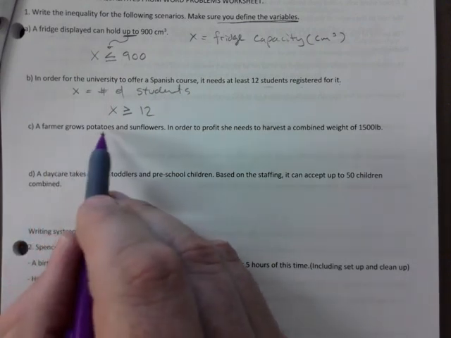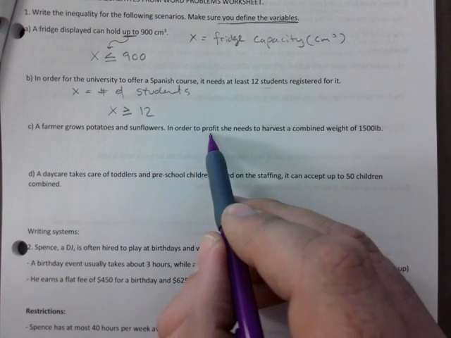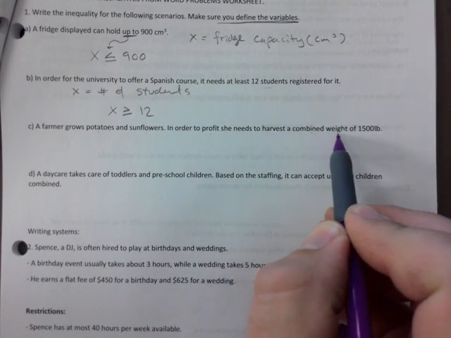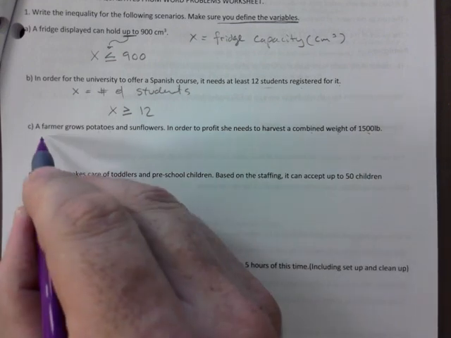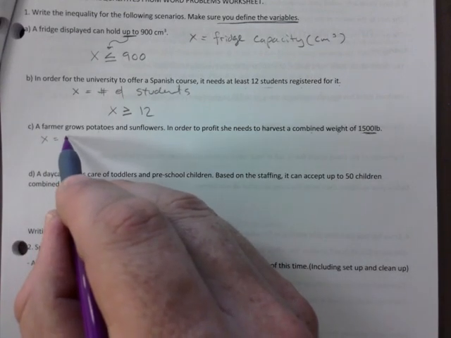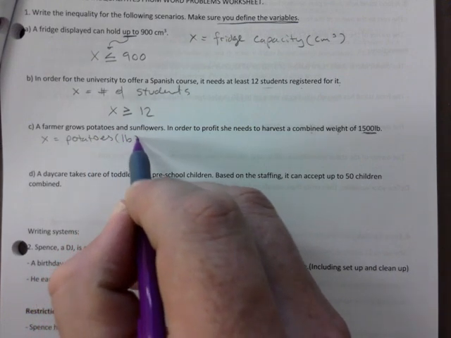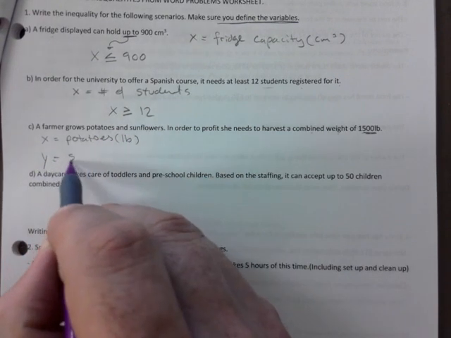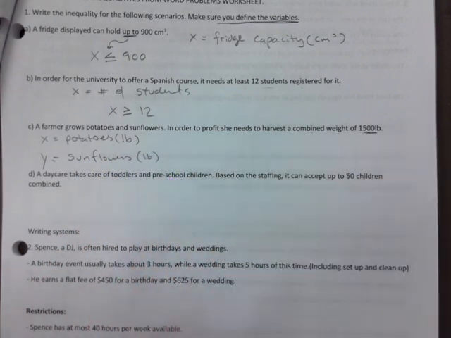Okay. A farmer grows potatoes and sunflowers. So there are two things happening here. In order to profit, she needs to harvest a combined weight of 1,500 pounds. Okay. So here I would say we're talking pounds in this case. X would be potatoes in pounds, and Y would be sunflowers in pounds. And keep in mind, we're talking about both combined, okay, guys? Both combined.